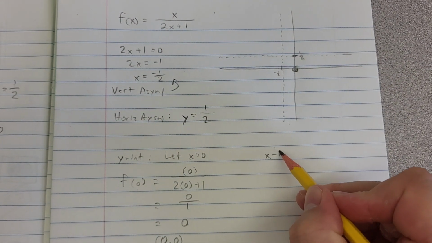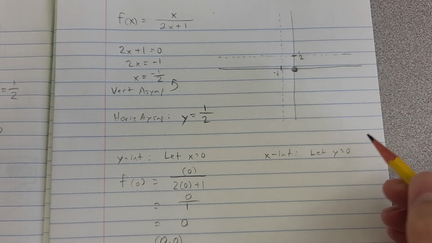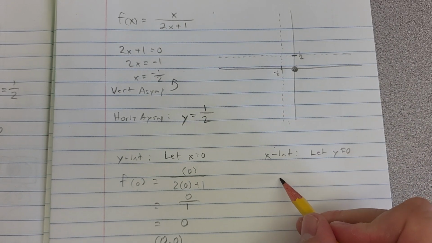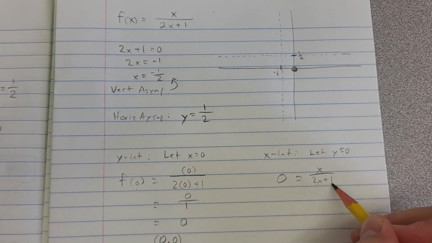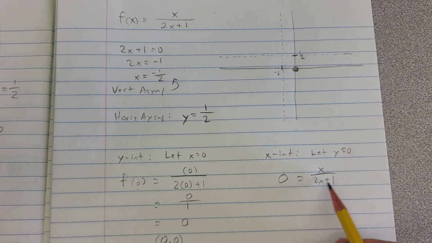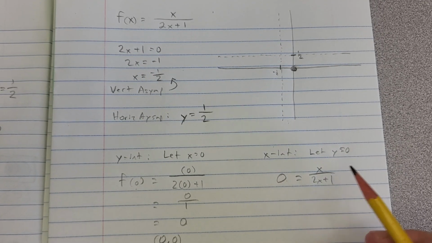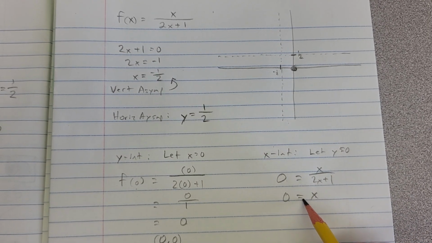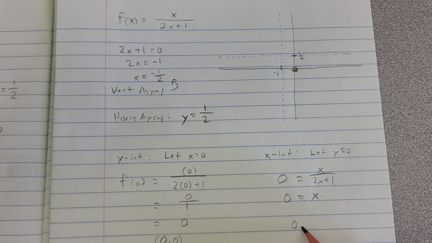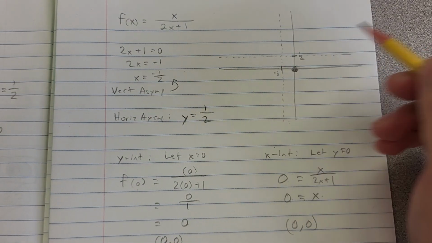If I want to do the x-intercept, let y equal 0. So that means you let the entire function equal 0, and then you solve for x. In this case, you're going to want to cross multiply this over. 0 times anything is still 0. So all you're left with is x is equal to 0. So when x equals 0, y will equal 0. That's still that same point right here at the, excuse me, not the asymptote, at the origin.